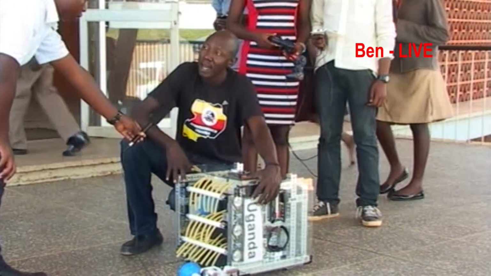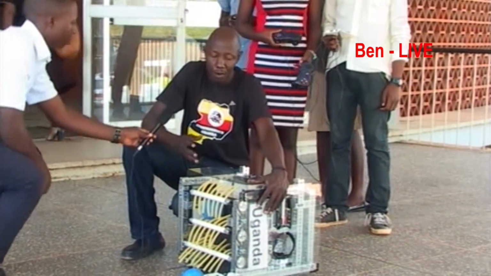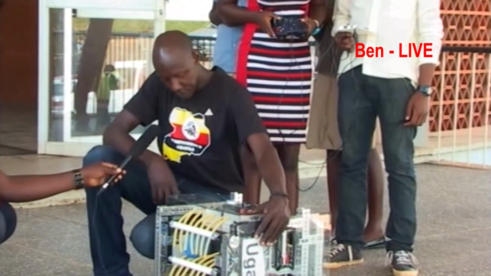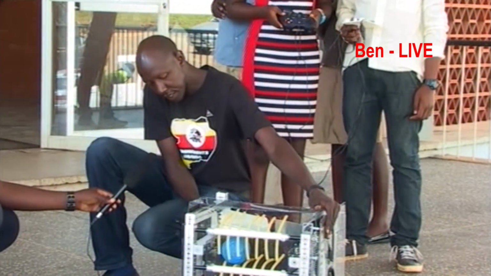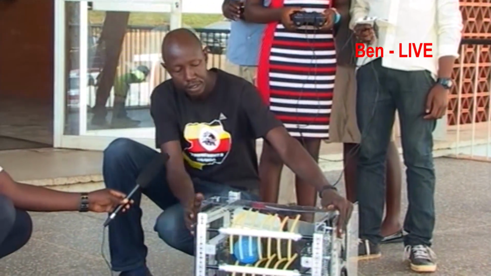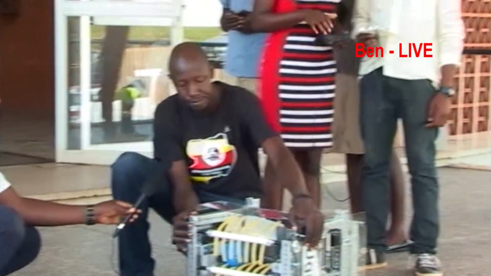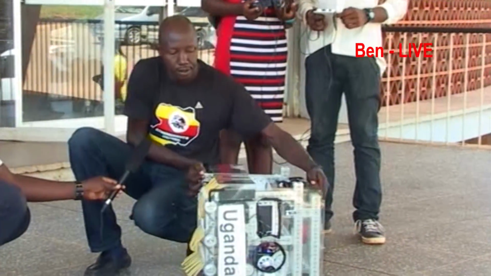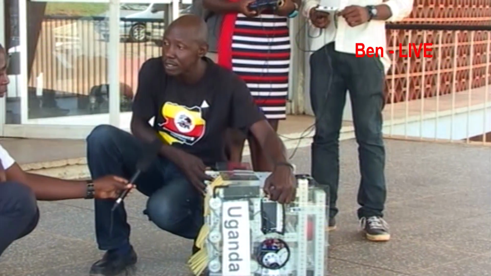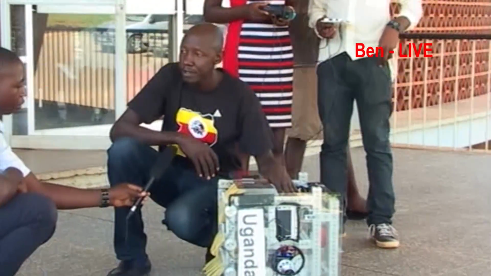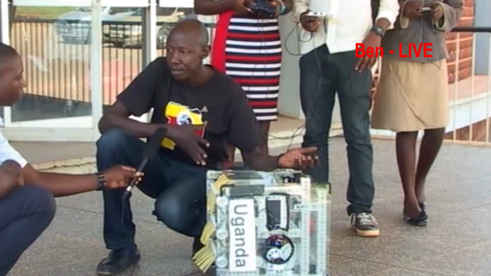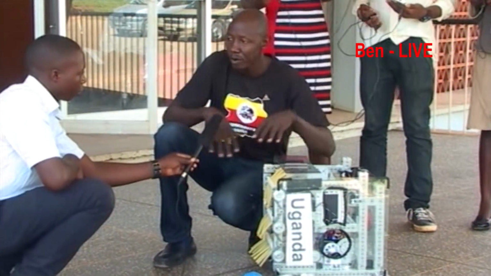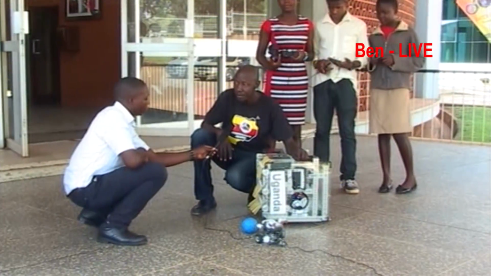A robot must have particular items, components to make it really work. We have motors, for example, right here is the motor underneath. You have to look at it. And we have the wires, we have the computer. If you look at this side, we have the phone that is working as a computer. We program this phone. Actually, we use Java for programming. And you program this from a computer and download it onto a phone.